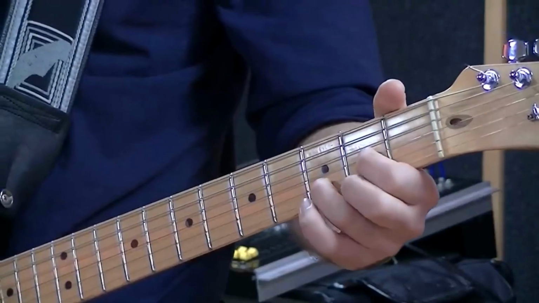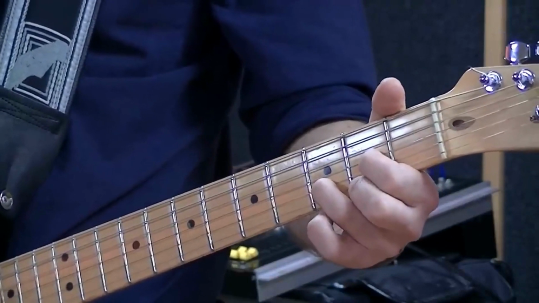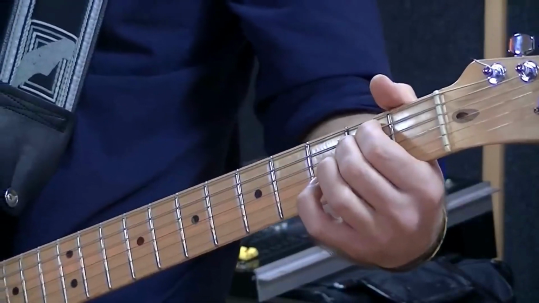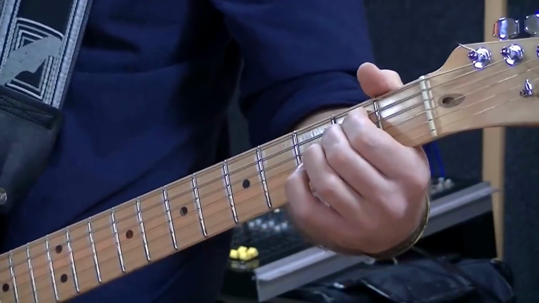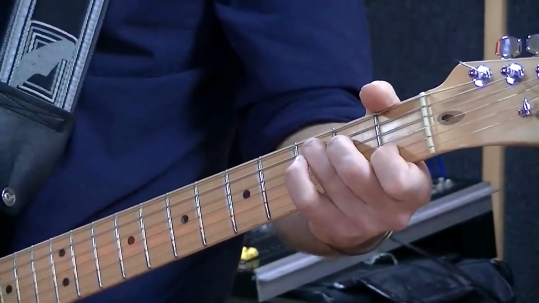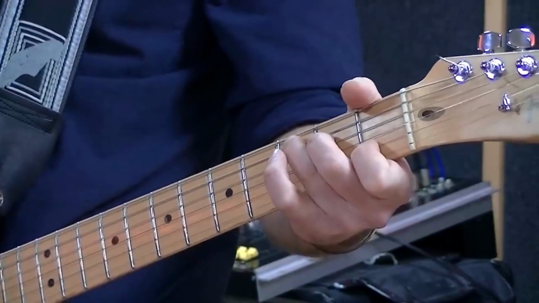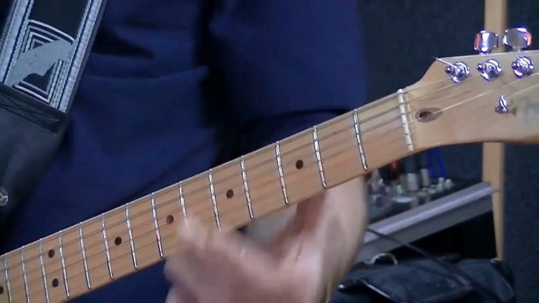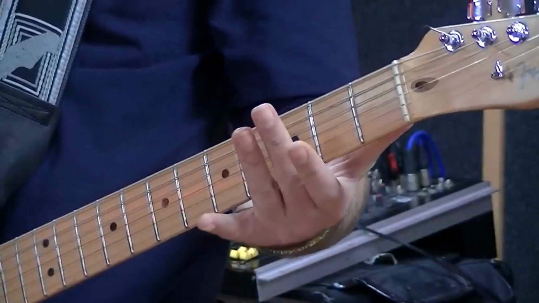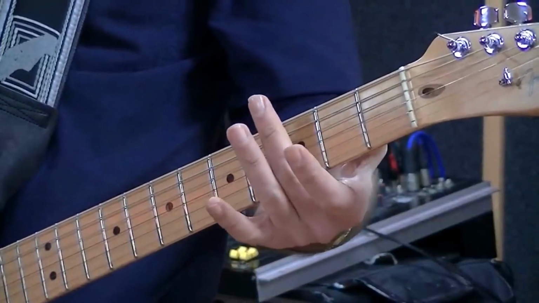2, 3, 4, 1, 2, 3, 4, 1, 2, 3, 4, and 1, 2, 3, 4. And just get used to kind of going around in that circuit there. I would just say, just keep practicing with that.